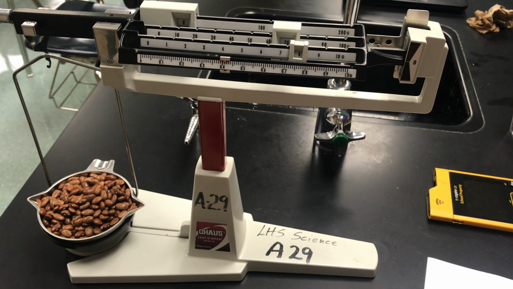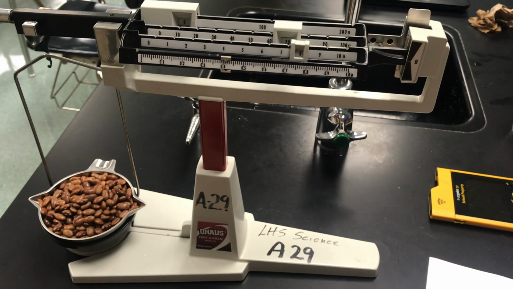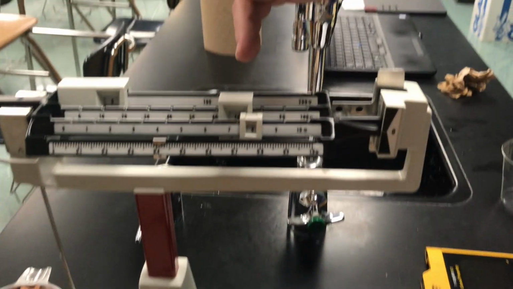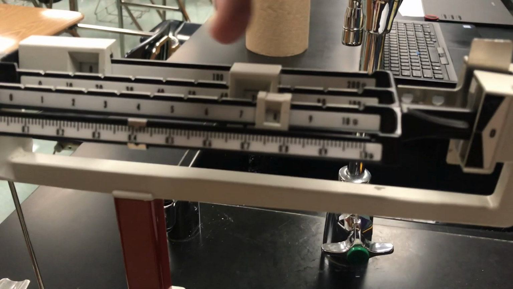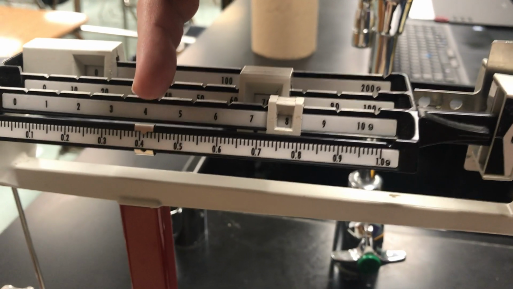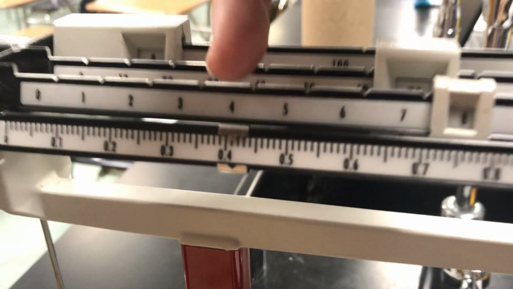And now we have our 233 pinto beans in the pan, and we are on the 70, the 8, and our last rider right there.